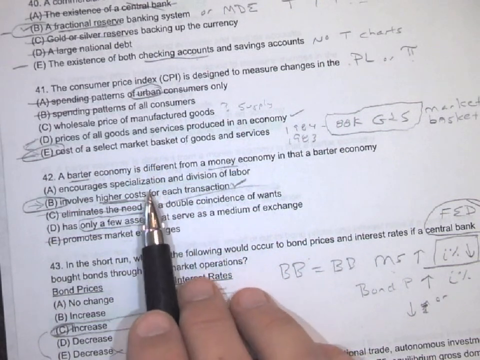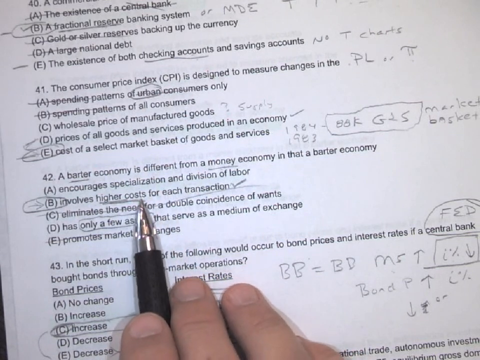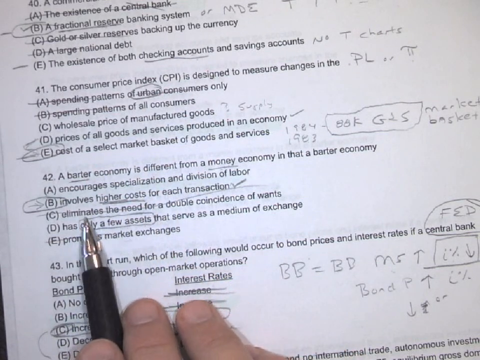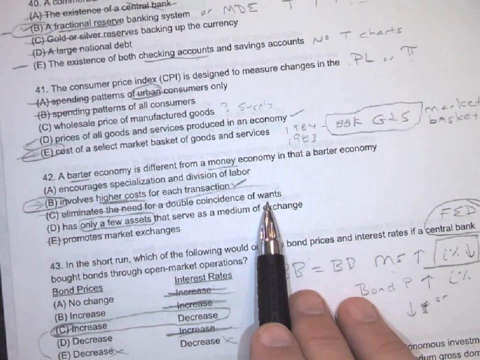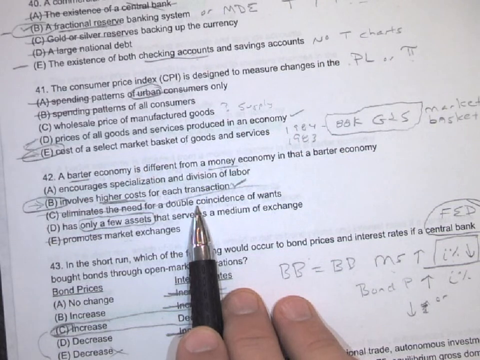Okay, so B is the technical definition of that, because of higher cost. And then you can look at the other ones. Eliminates the need for double coincidence of wants. That's what you have to have in a barter economy, a coincidence of wants. You want a haircut, I need a car. Well, they have to be equal to each party to make that happen.